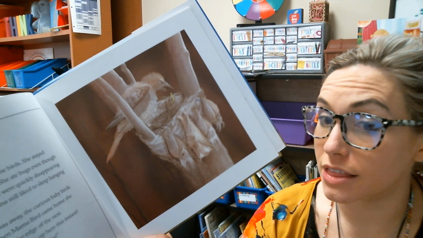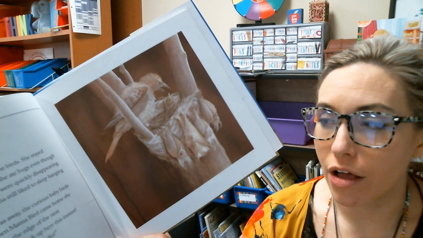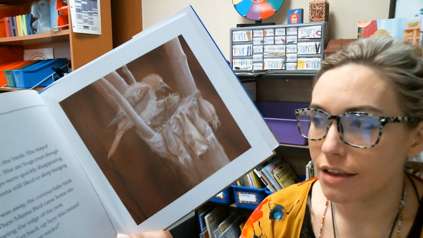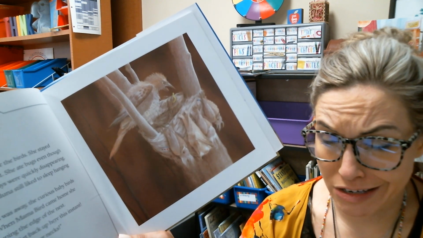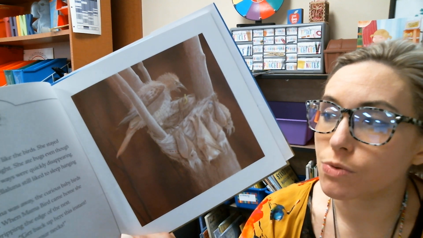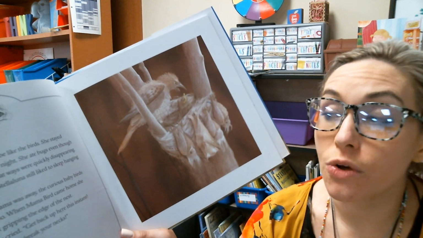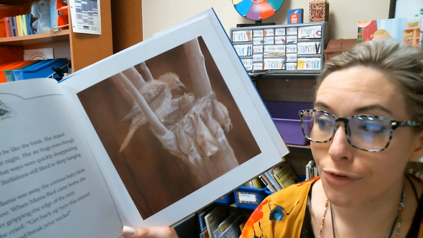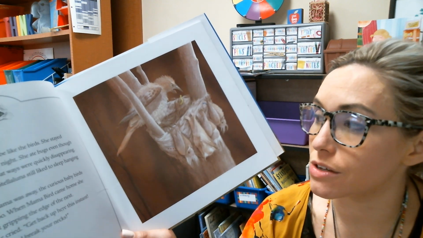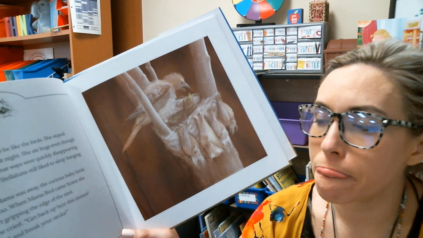Stellaluna learned to be like the birds. She stayed awake all day and slept at night. She ate bugs, even though they tasted awful. Her bat ways were quickly disappearing, except for one thing. Stellaluna still liked to sleep by her feet.